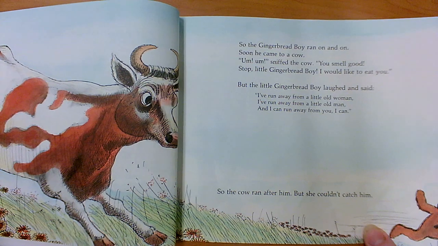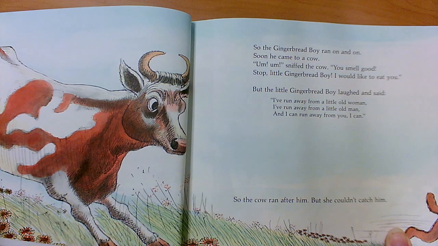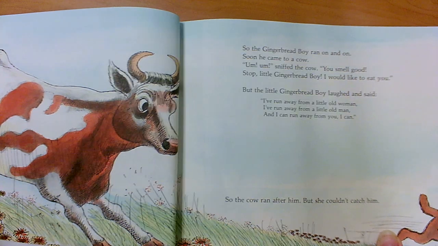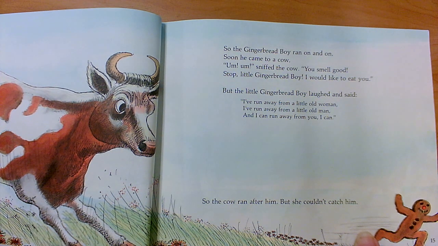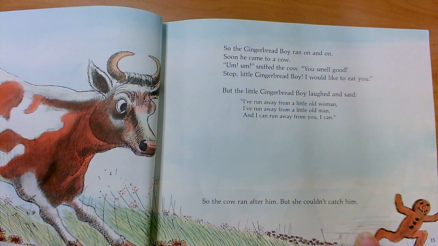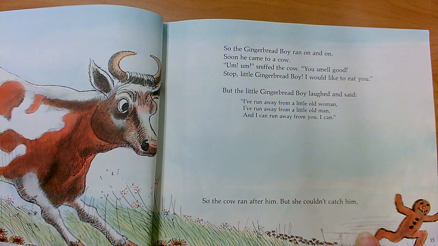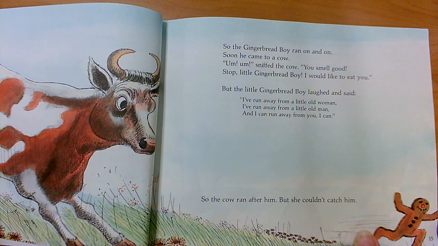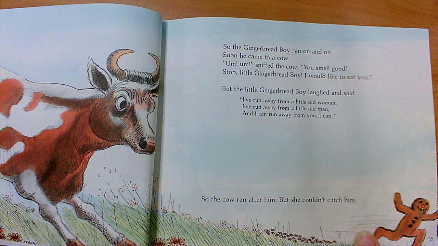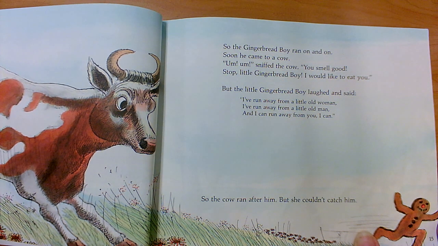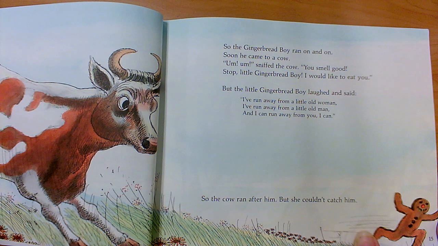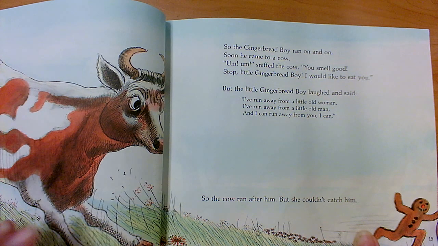So the boy ran on and on. Soon he came to a cow. Sniffed the cow. "You smell good. Stop, little gingerbread boy. I would like to eat you." But the gingerbread boy laughed and said, "I've run away from a little old woman. I've run away from a little old man. And I can run away from you. I can." So the cow ran after him, but she couldn't catch him.